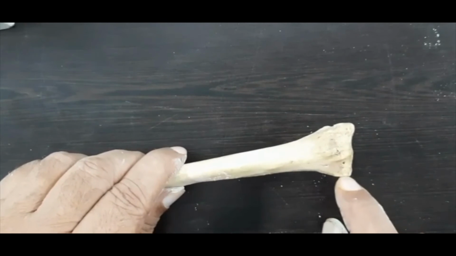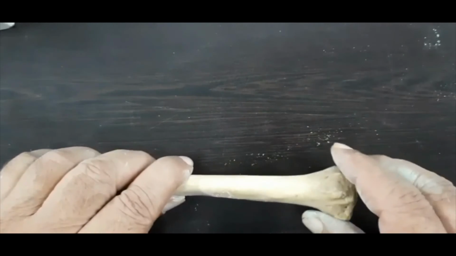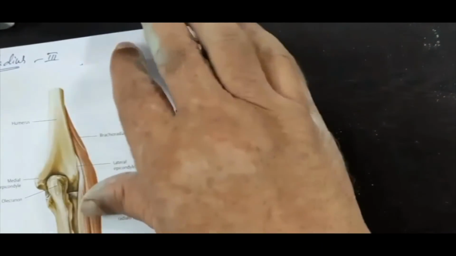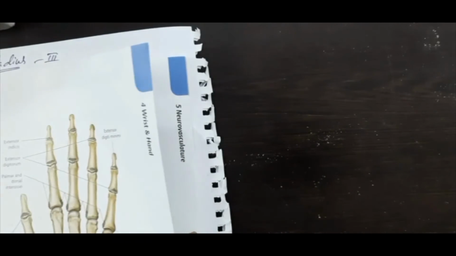Let me show you this from the atlas, where in cross section we can see how these tendons are going, deep to this. I will have to search for this. These are the tendons going posterior to the lower end of the radius. Just a minute, let me find where it is given. See, it is here.